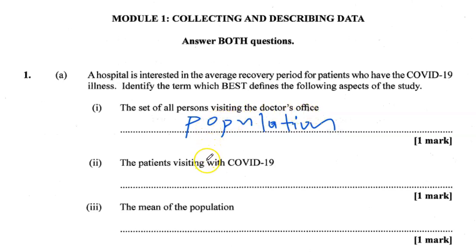The patients visiting with COVID-19. So the research is specifically focused on those with COVID-19. So these patients would constitute the sample.